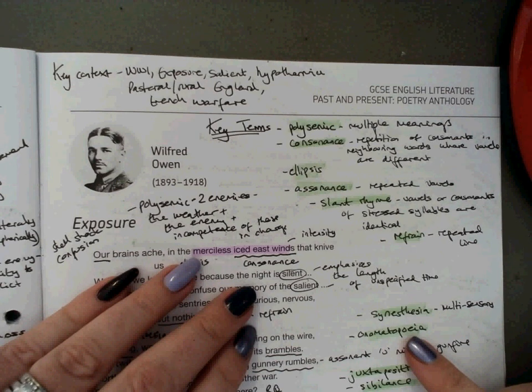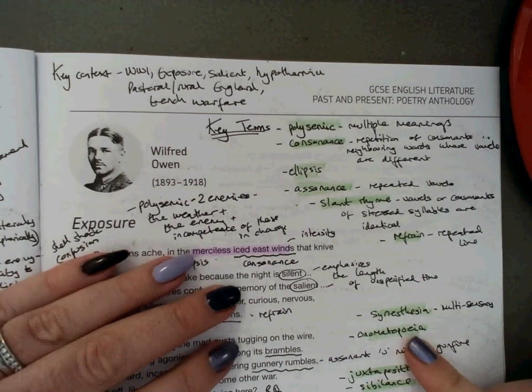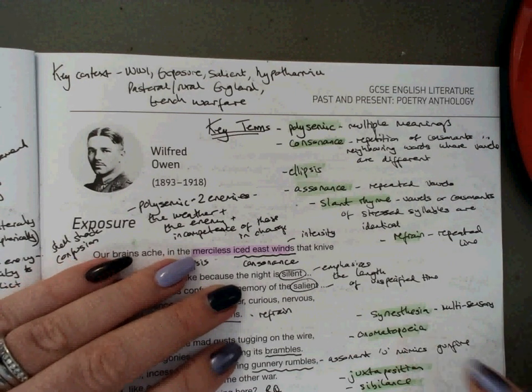Now, as some of you may know, Wilfred Owen dies a handful of days before Armistice Day, and tragically, these poems take on a poignancy because he lost his life fighting for his country. So I've put some key context here at the top, and I don't intend to go through all of those elements, but these are things you could do a bit of your own research and thinking about.